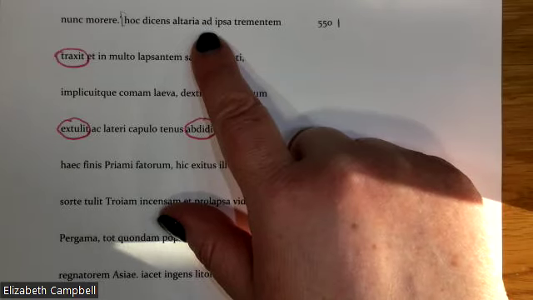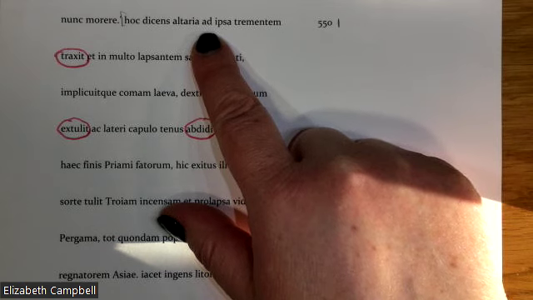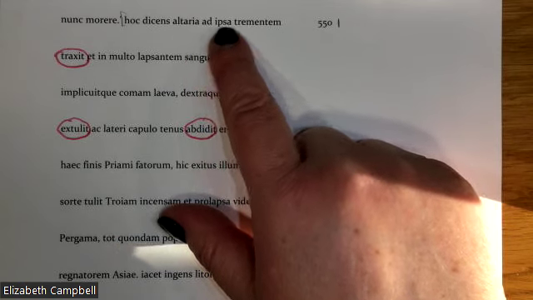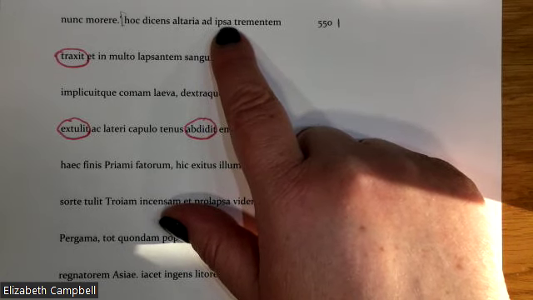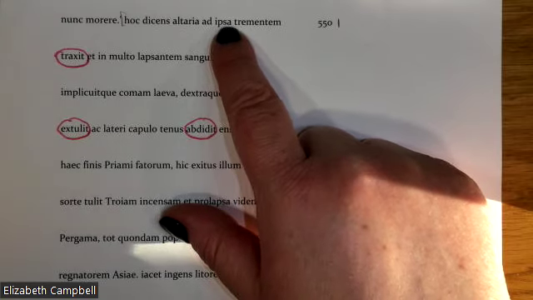So if you can remember that ad patterns with the accusative, and it will always pattern with the accusative, it's going to do you a lot of good because you're going to go, wait, ad has to pattern with the accusative, but ipsa ends in A. That might ring a bell. When does a short A become an accusative? You guys remember? That's the neuter plural, right?